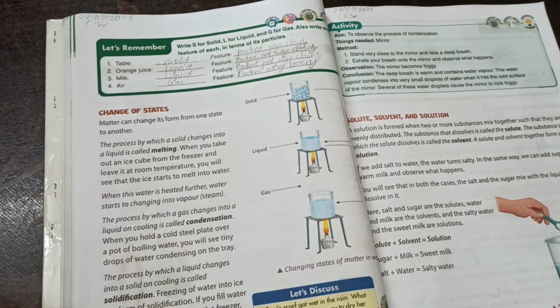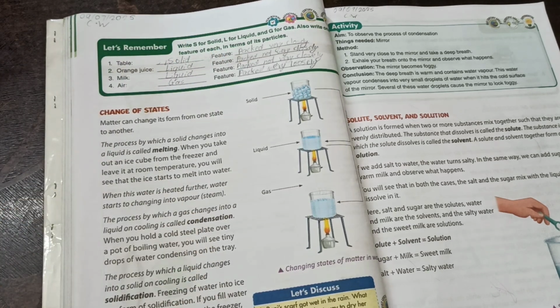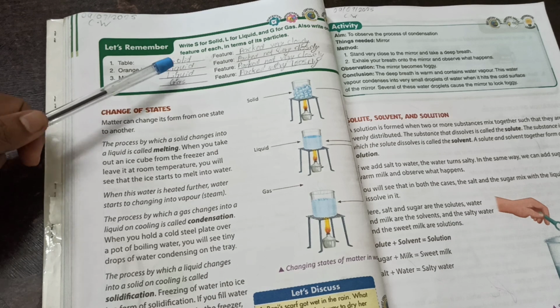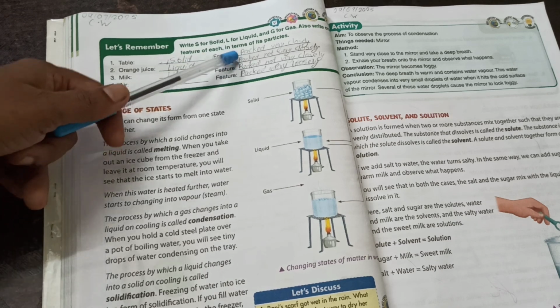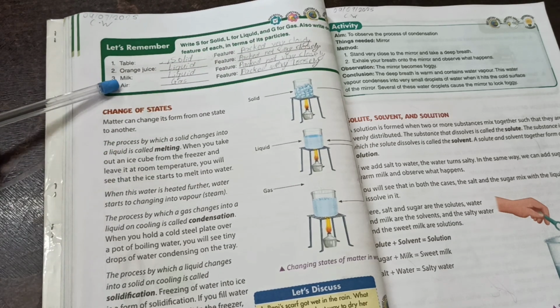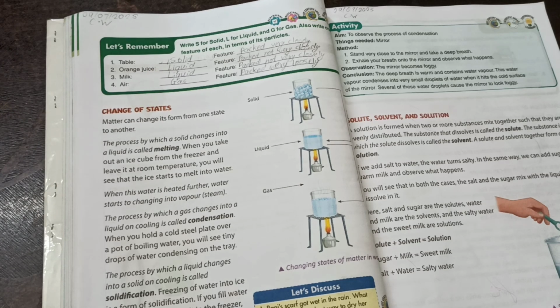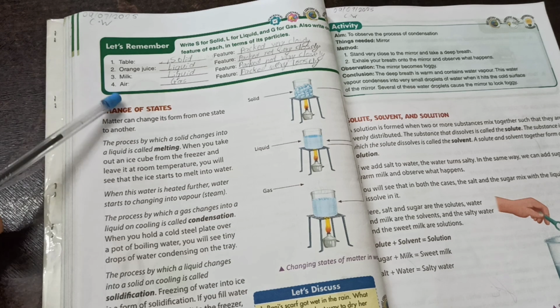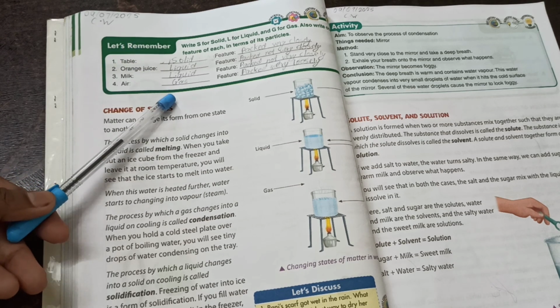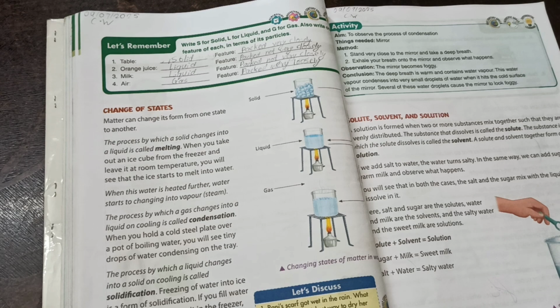Packed very closely. Second one, orange juice. This is a liquid. Packed not very closely. Milk. This is a liquid. Packed not very closely. It can flow. Air. This is a gas. Feature: packed very loosely.